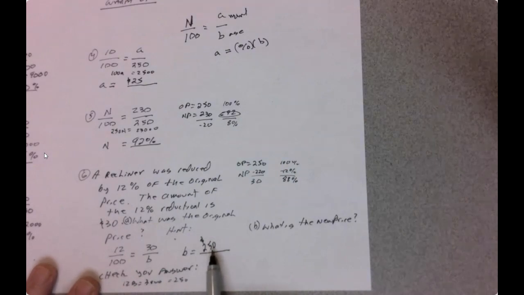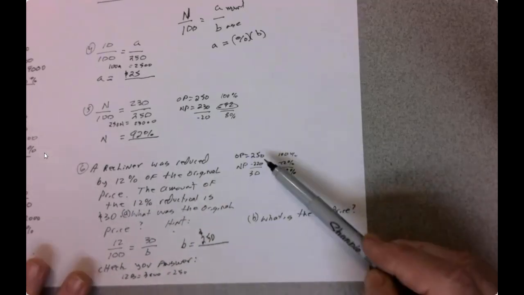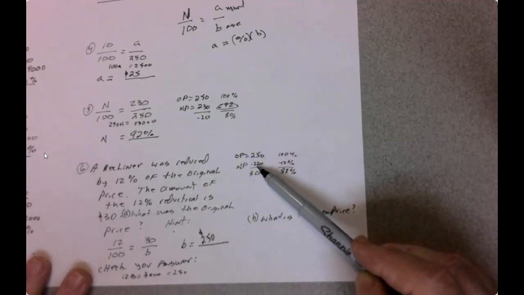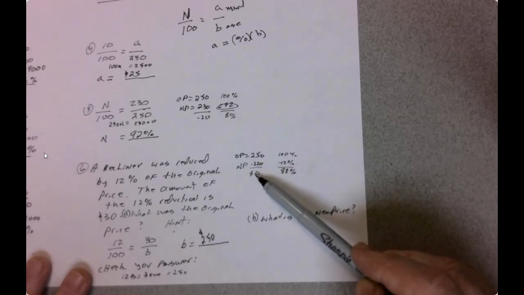Because that's what I think it is. Okay, the original price was $250, reduced by $30. So the new price is going to be $220, and the original price was going to be $250. So if you take the original price and reduce it by the $220, we do in fact get $30.